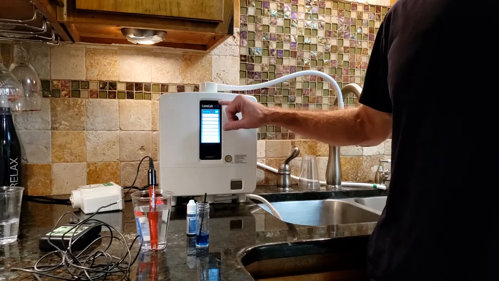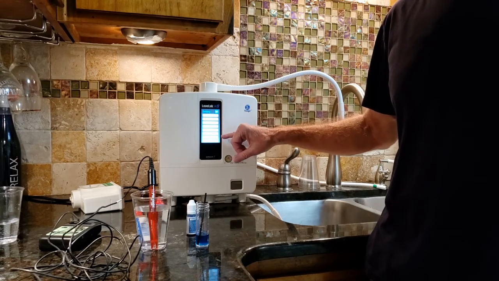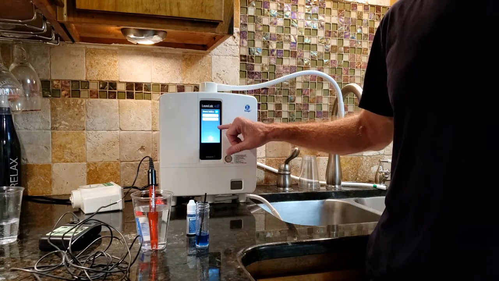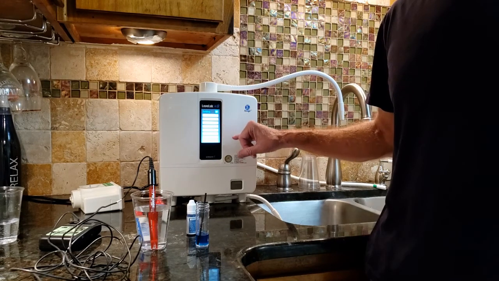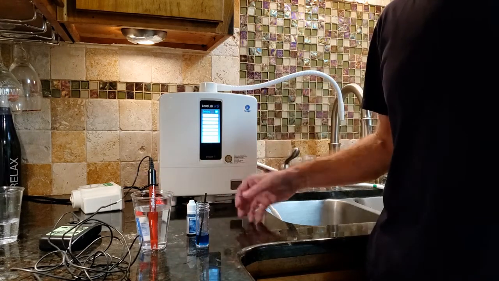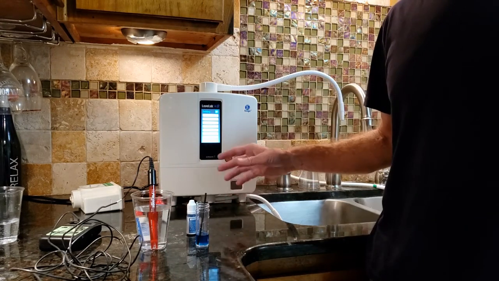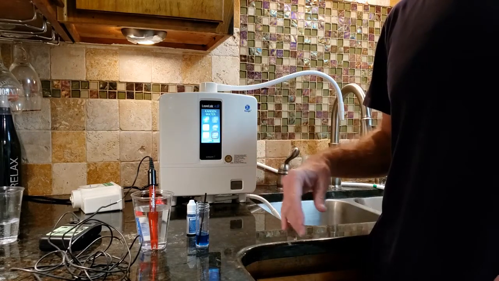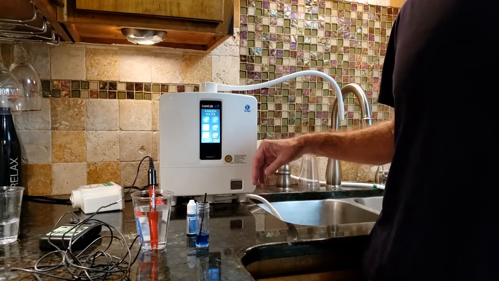It also has a bunch of settings you can do. It also has a mineral additive feature, which you can substitute in if you don't have enough calcium in your water, but it's not an issue in America. It's more for Japan, where they have a lot of volcanoes and they don't have enough calcium in their water.